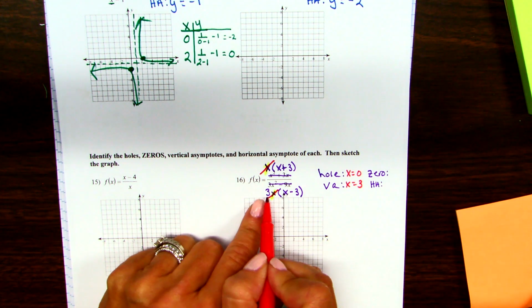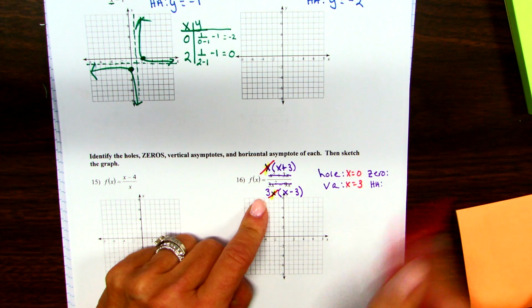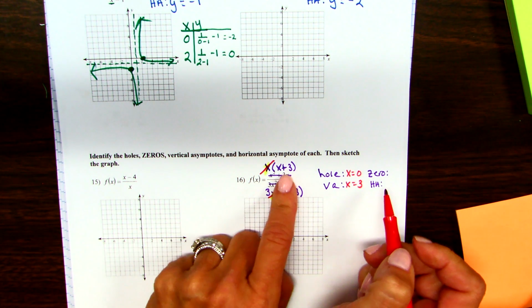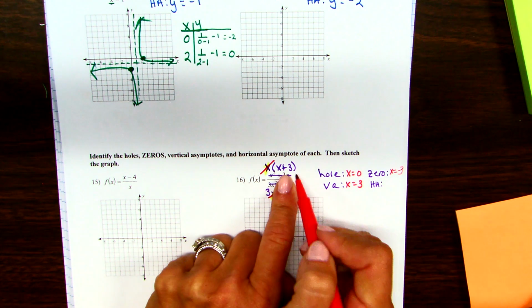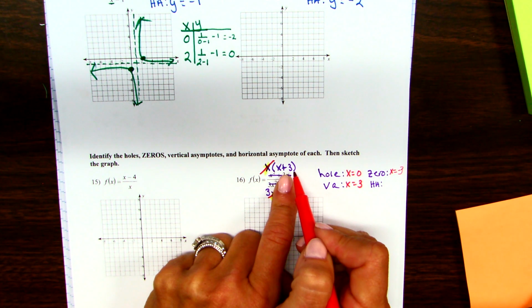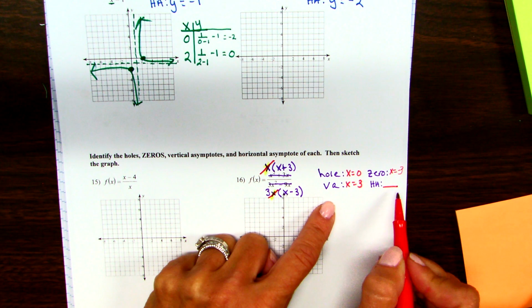This 3 here is not attached to an x anymore, so it's just a number. You don't get anything. That 3 doesn't do anything over here, okay? And we have a 0 at negative 3. That's my numerator. Anything left in the numerator is an x-intercept. And remember, the horizontal asymptote is probably the hardest part, okay?